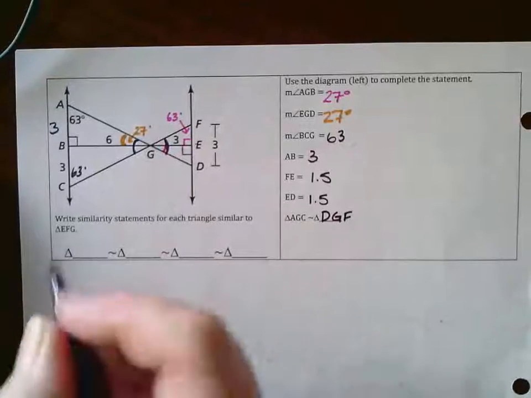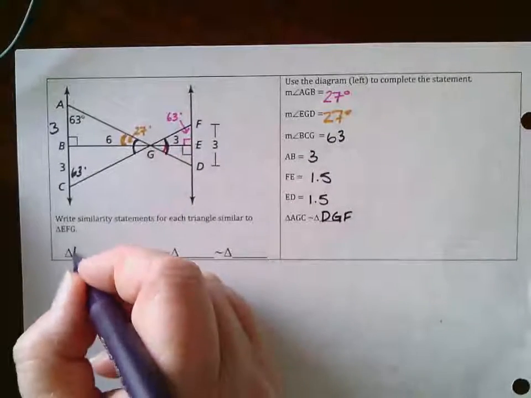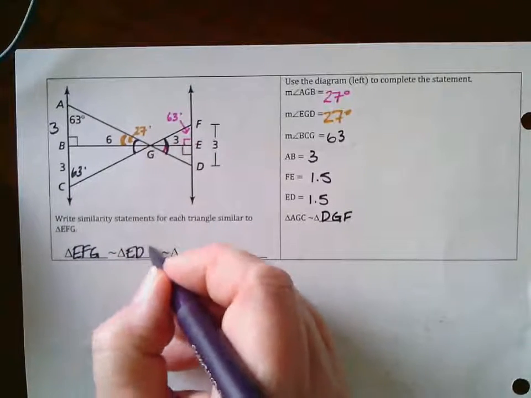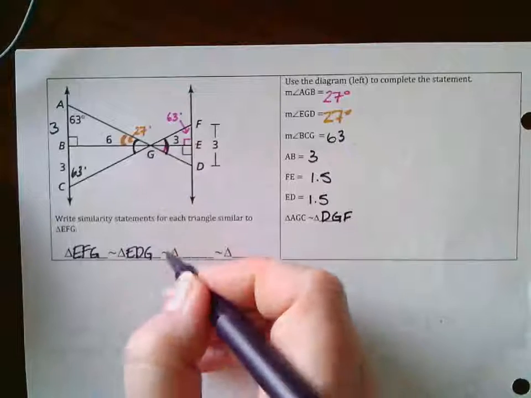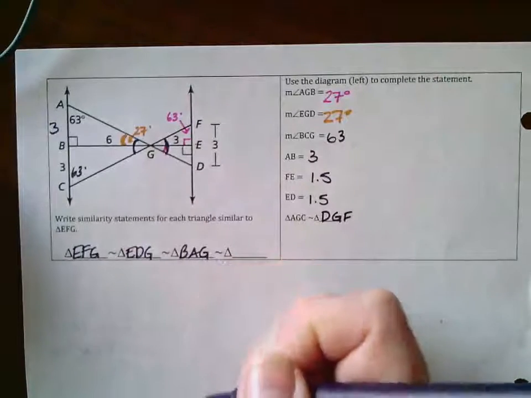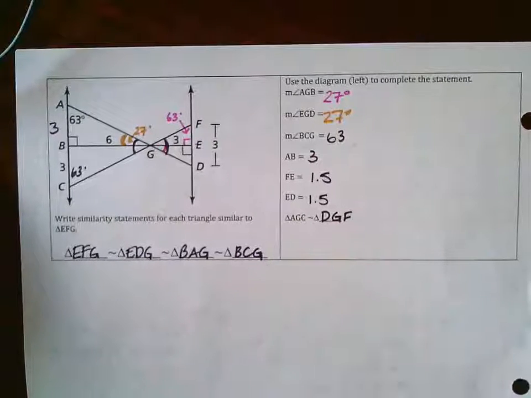If you're writing a similarity statement for all of the triangles that are congruent to each other, you would have EFG, EDG, BAG, and BCG. And those are all similar. A couple of them are congruent, but similar.